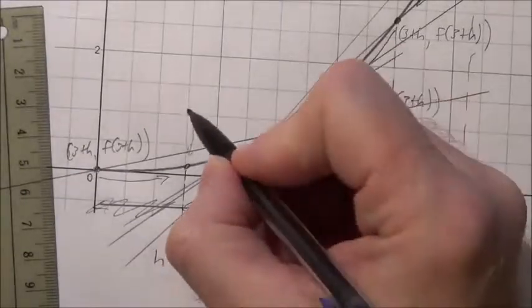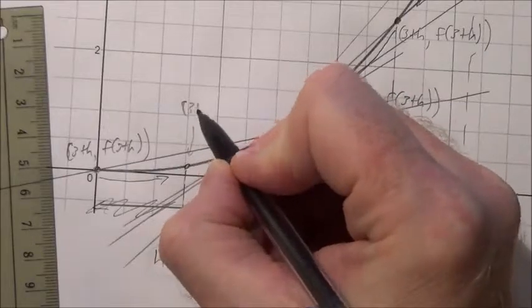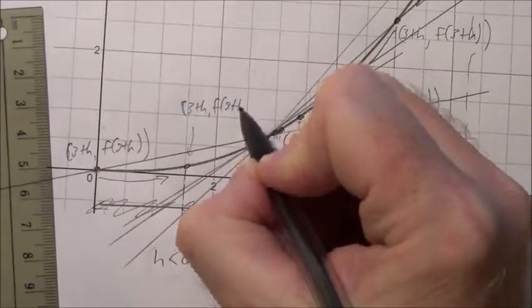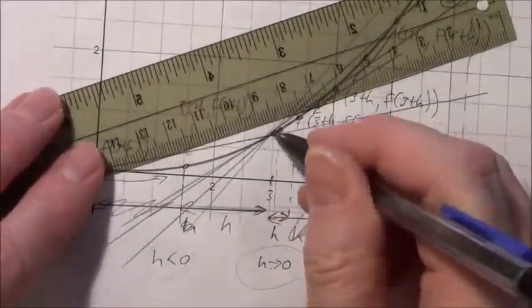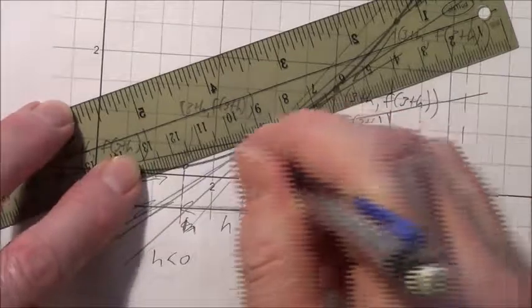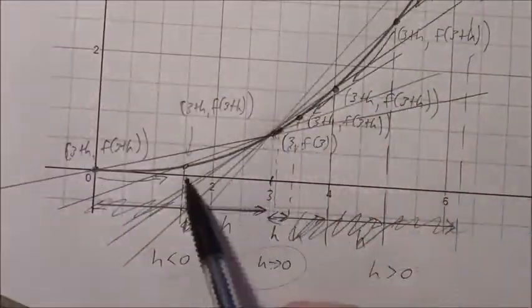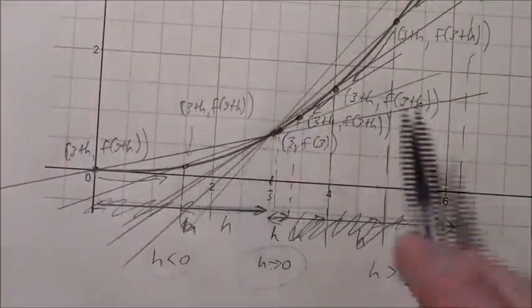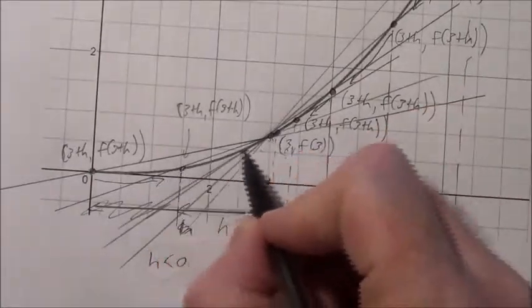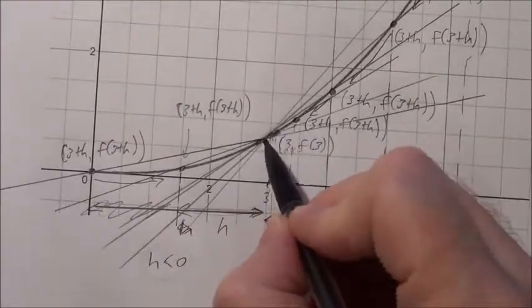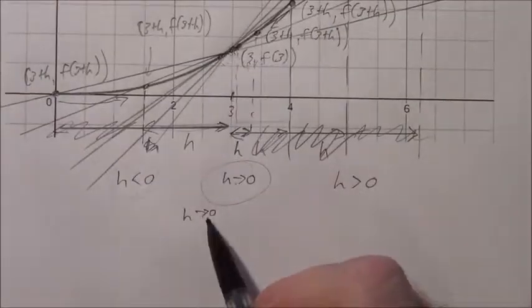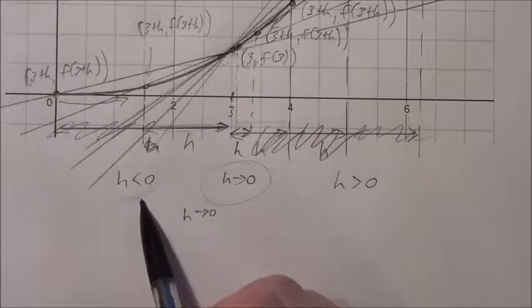This point is still 3 plus h and f of 3 plus h, and the secant goes, again, from this point of 3 through this new point. It's becoming a bit of a mess with all these secant lines, but we're going to slide this point closer and closer up to 3 from the left. We're going to get that point so close that h is going to be approaching 0, but this time from the negative side.